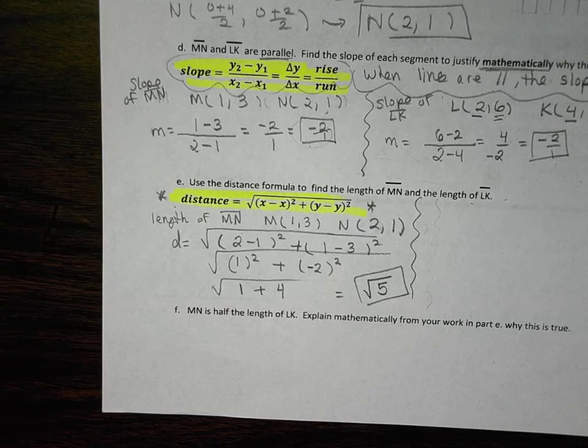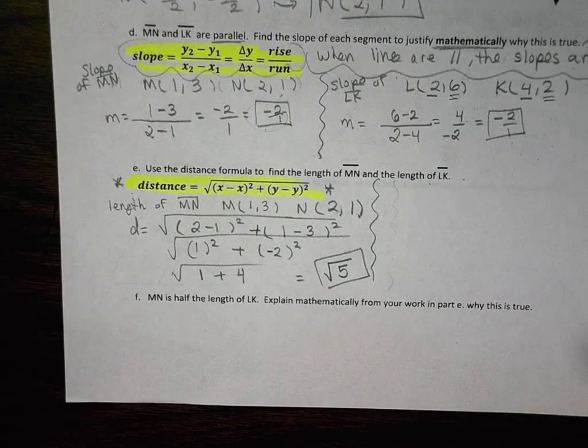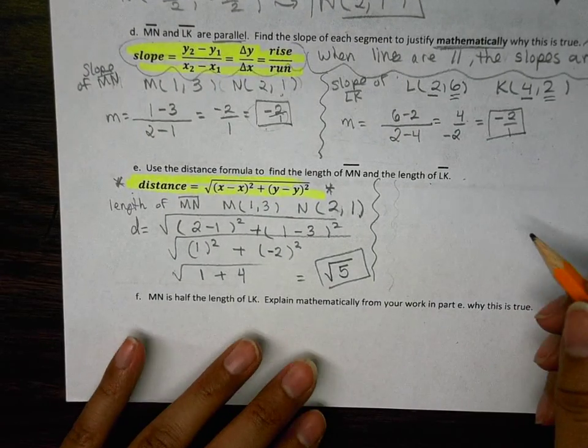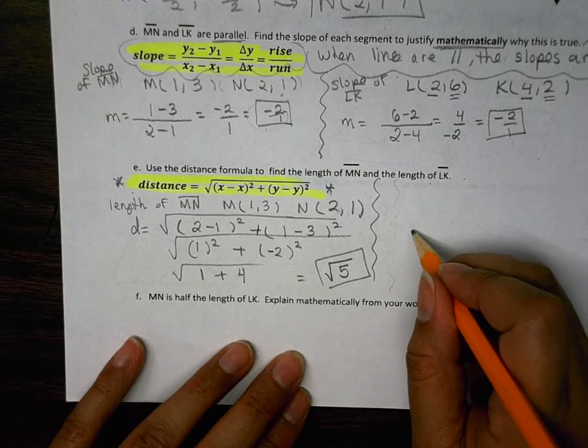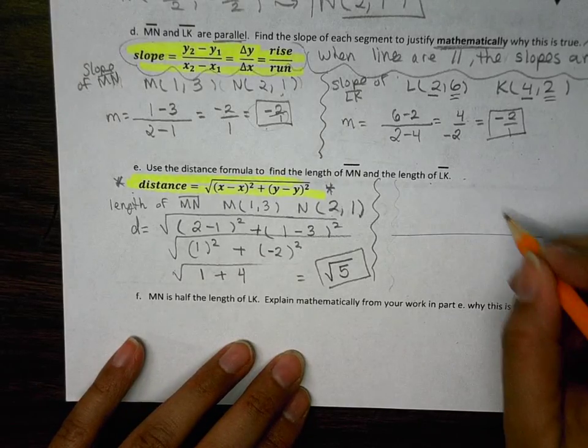Yes? Isn't there an easier way to do the distance? Like, isn't there another formula? Did you guys use Pythagorean's theorem before? I think so, yeah. Yes. I've not done it that way, but if you like it, I'm just going to try it really quick.